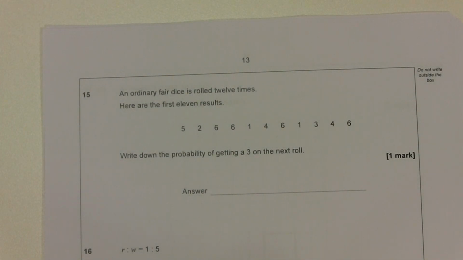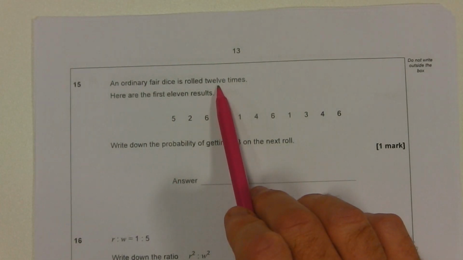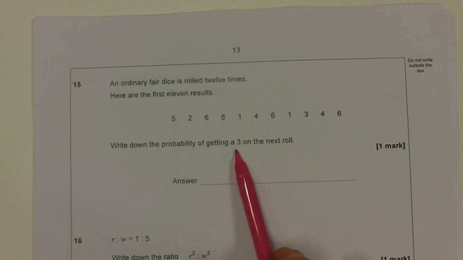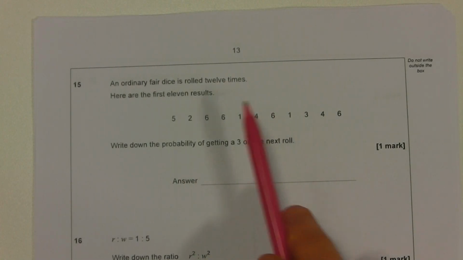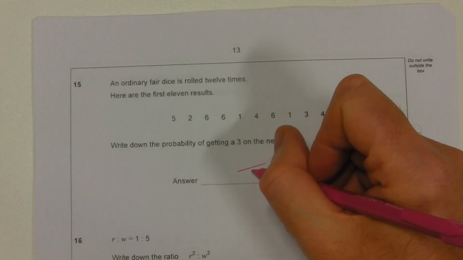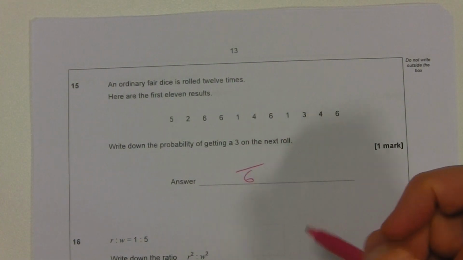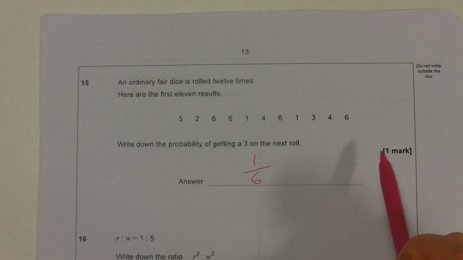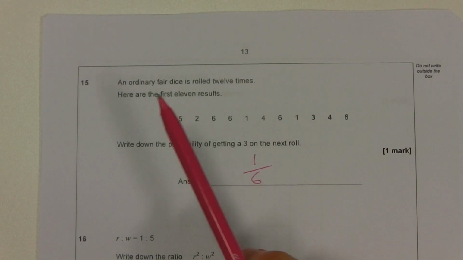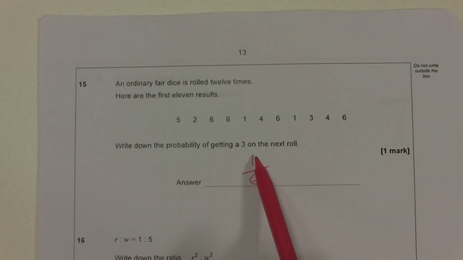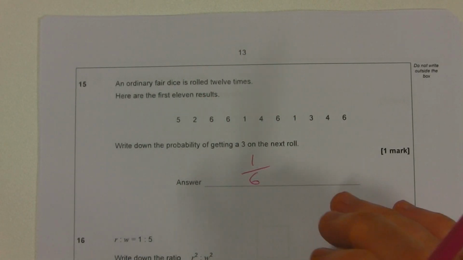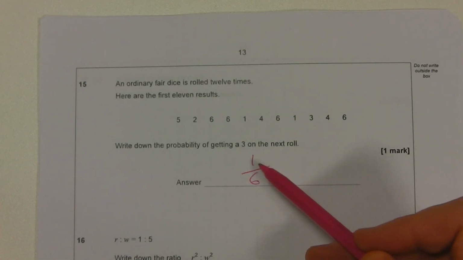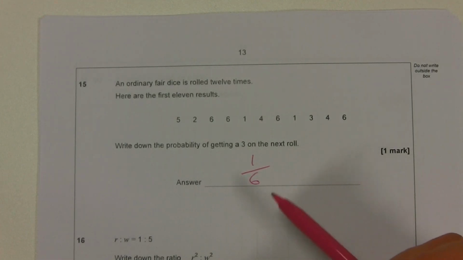Question 15. An ordinary fair dice is rolled 12 times, and here are the first 11 results. And write down the probability of getting a 3 on the next roll. Now, a fair dice is still going to be out of 6. How many 3s are there on a 6-sided dice? There's only 1. The whole point of this is to check that you understand that the probability of each roll is a separate thing. The probability doesn't change. Each time it has the same probability of getting a 3.